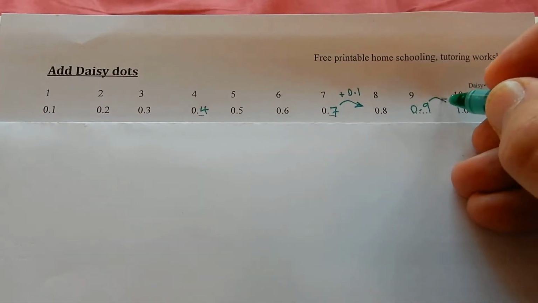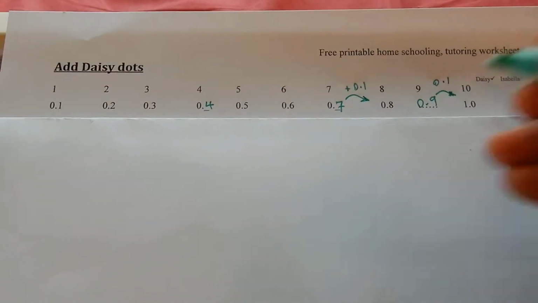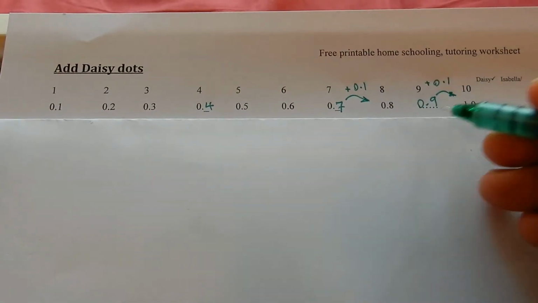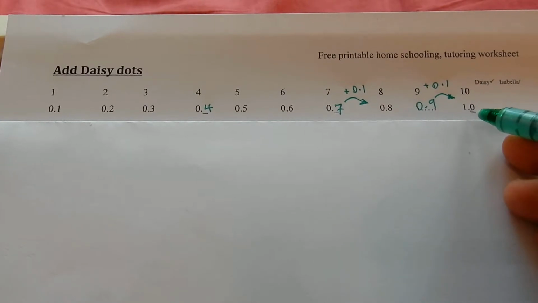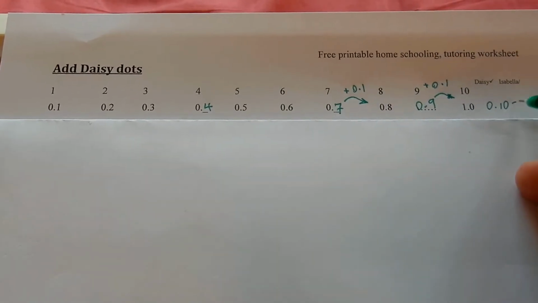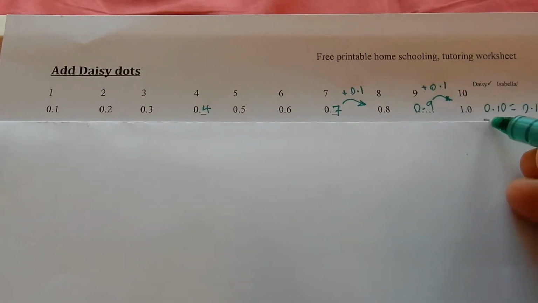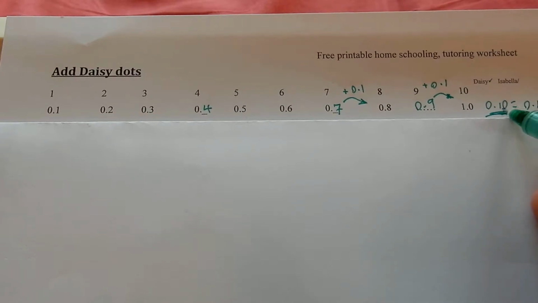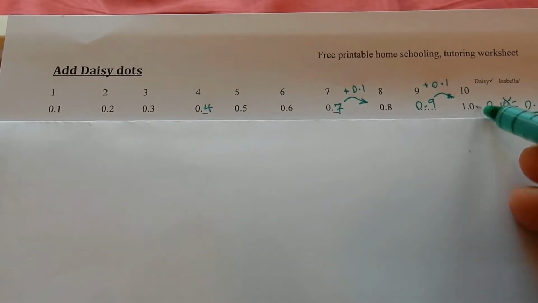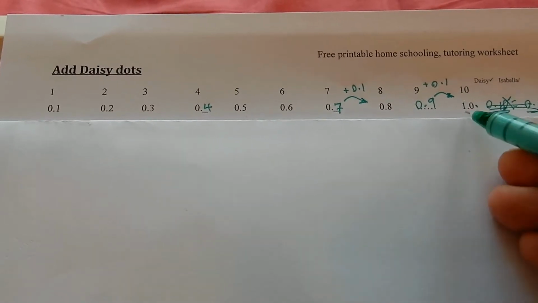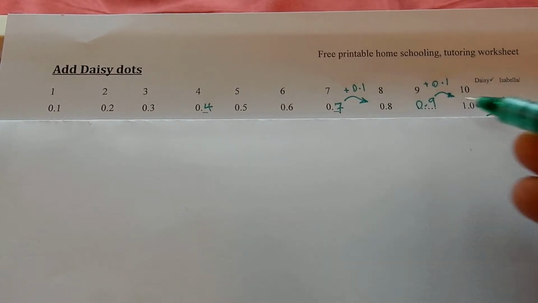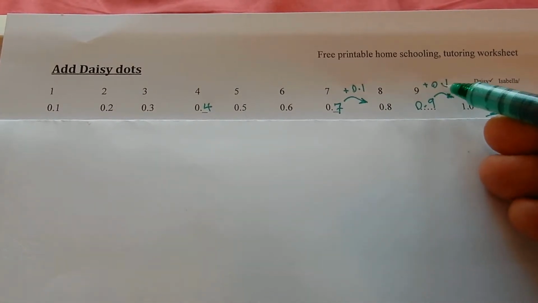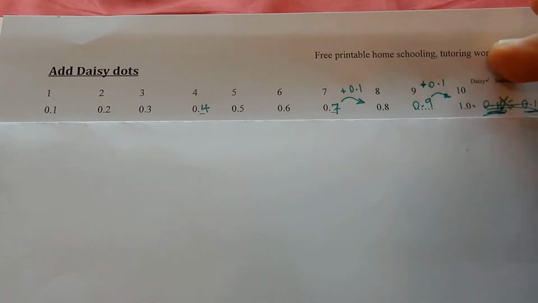And 0.9 plus 0.1, 0.9 plus 0.1 is 1.0. It's not 0.10 because 0.10 equals 0.1. If you put this into your calculator it changes it to this, because that 0 ain't worth nothing. So 0.10, no, 1.0. That's what you get when 0.9 adds 0.1. Oh, that's the first bit.